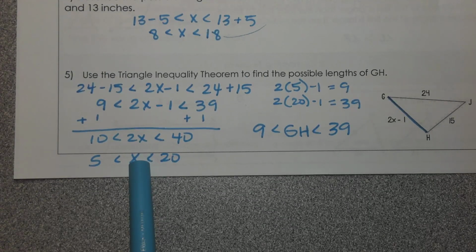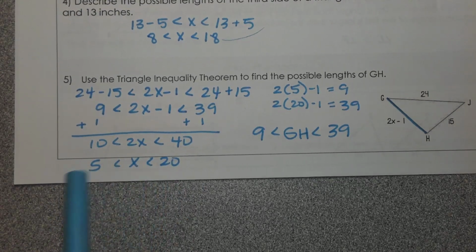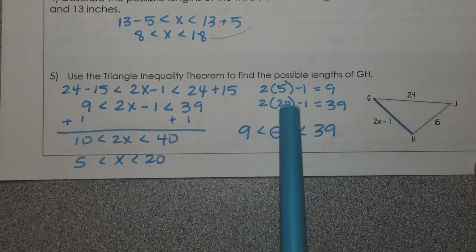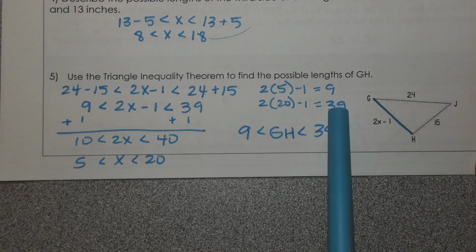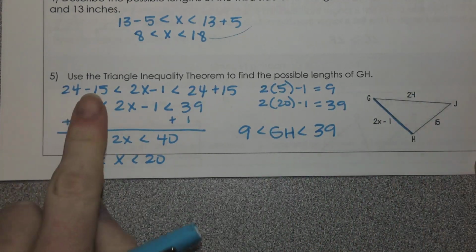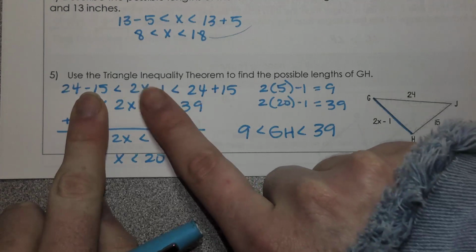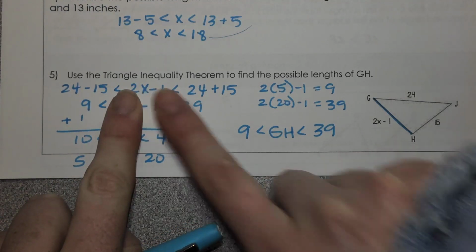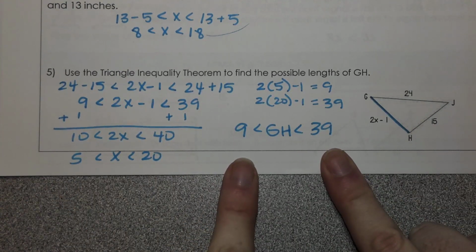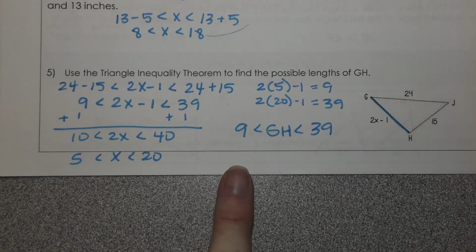Wait, we have to do math for this one? Listen. You could have first found X if you wanted to, and then plugged them in to find the range. Or you could have just used these here to know that this side length was between 9 and 39. You do all that, bro? I'm not counting. Okay? So it just depends on what it's asking you to find.